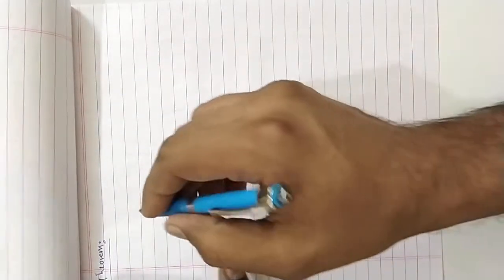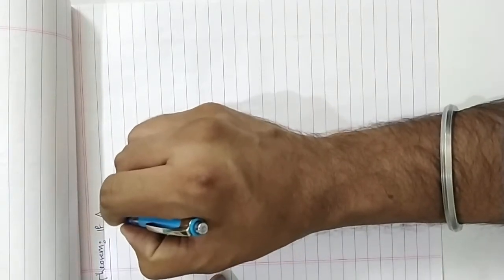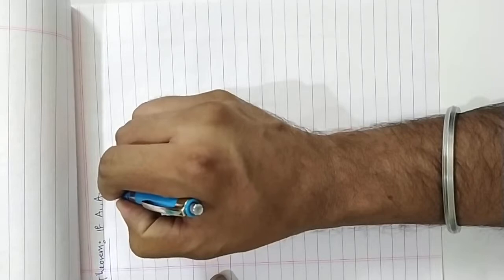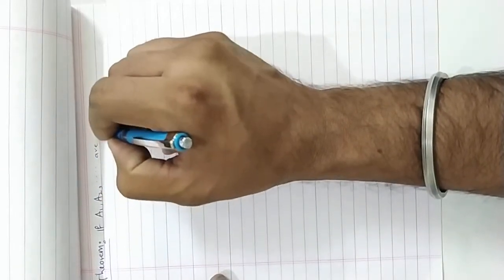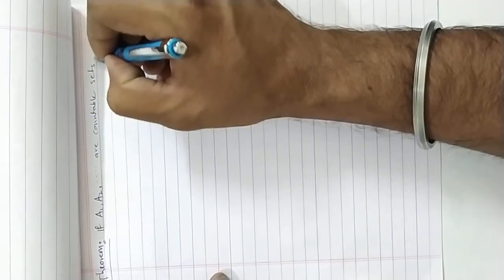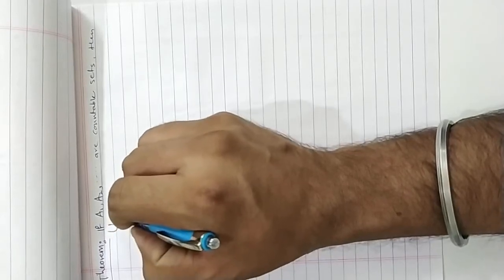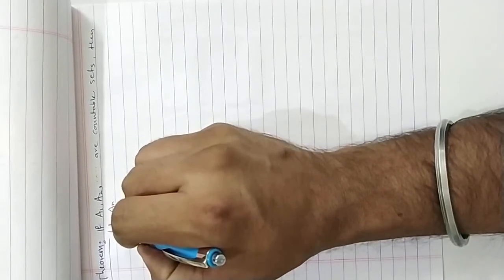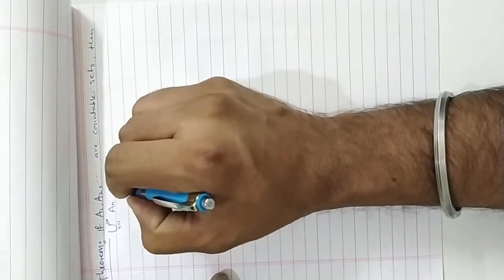The statement of the theorem is that if A1, A2, A3 and so on are countable sets, then their union of An, n varies from 1 to infinity, is also countable.